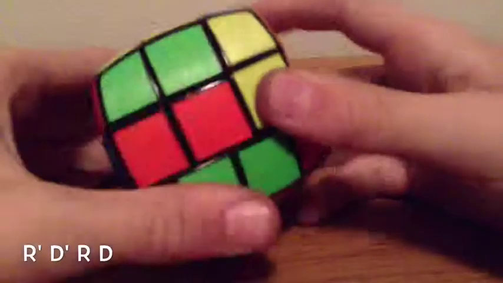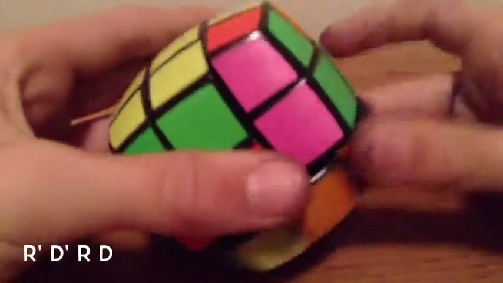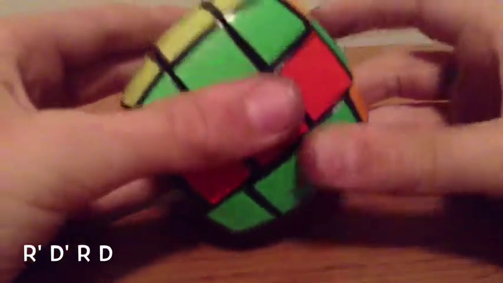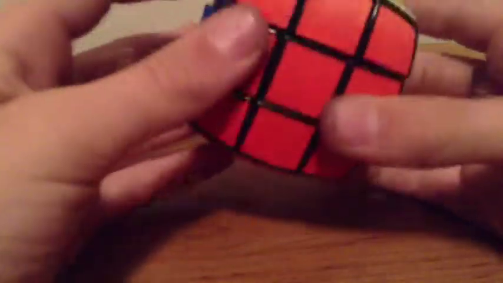R prime, D prime, R, D. R prime, D prime, R, D. R prime, D prime, R, D. R prime, D prime, R, D. So you'll just have to flick the cube maybe once or twice, and your cube will be solved now.